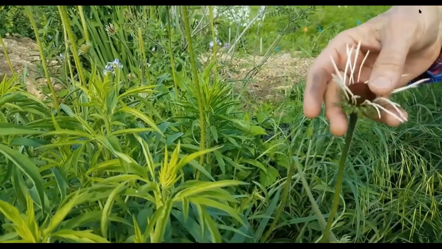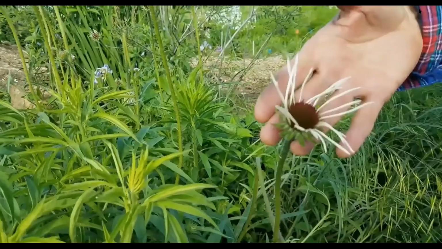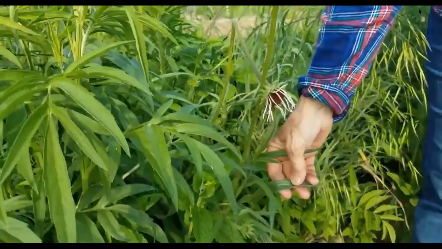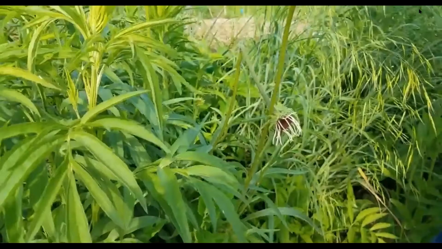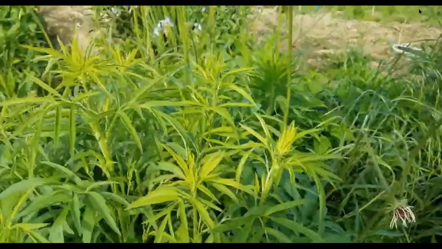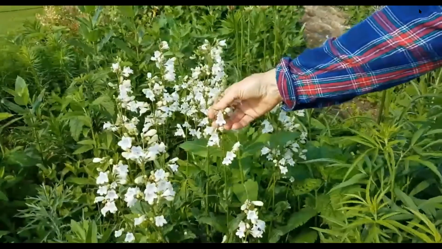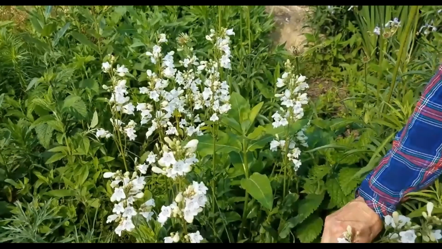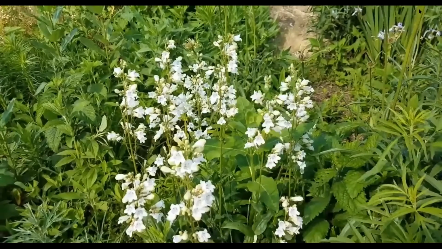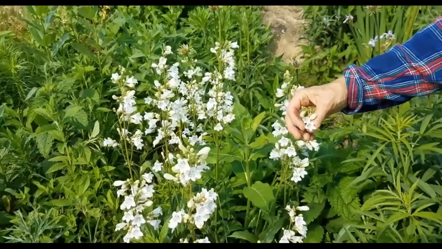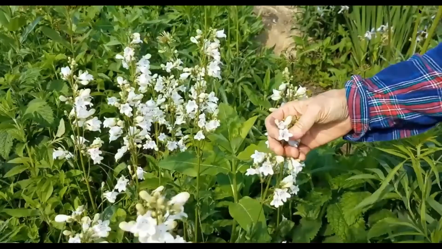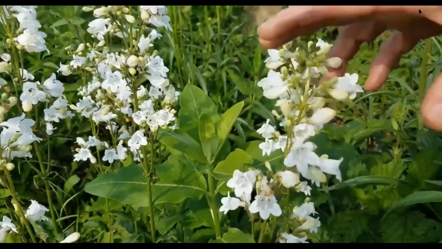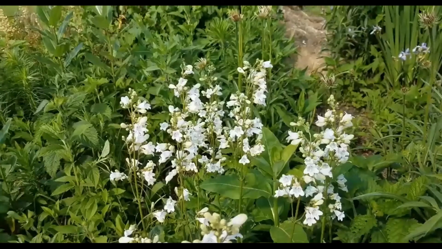It's a little different than the regular echinacea because it's much more delicate. It has a narrower leaf as well. Another one that is very striking is this penstemon that blooms profusely in late May and early June with these really pretty bell-shaped flowers that bumblebees love to crawl inside of. So those are two of them that I really like a lot.